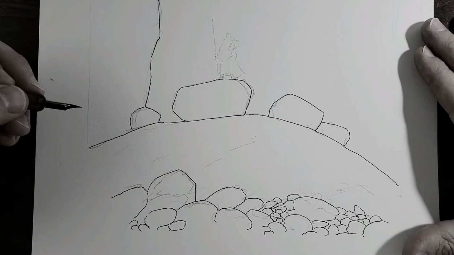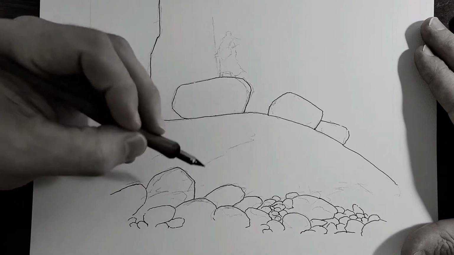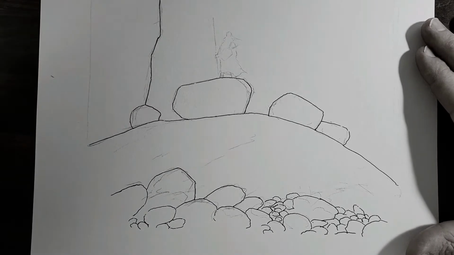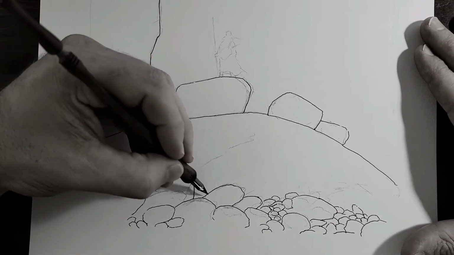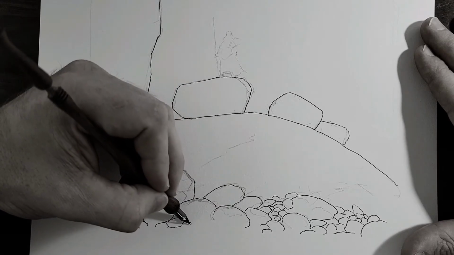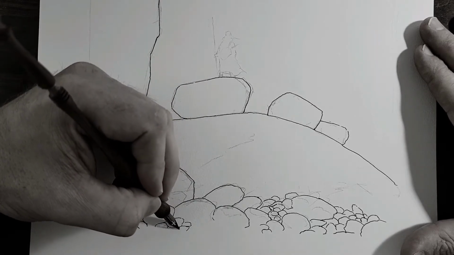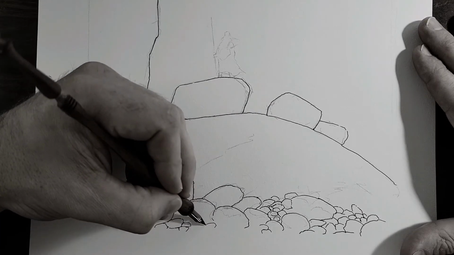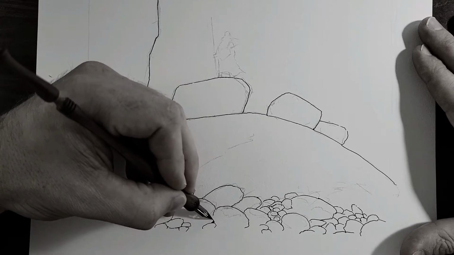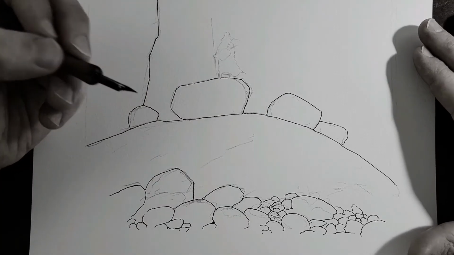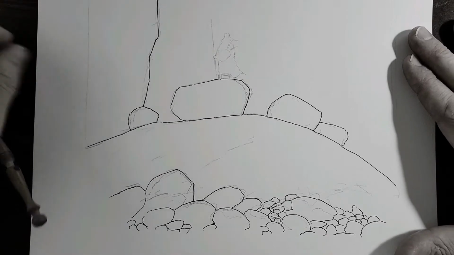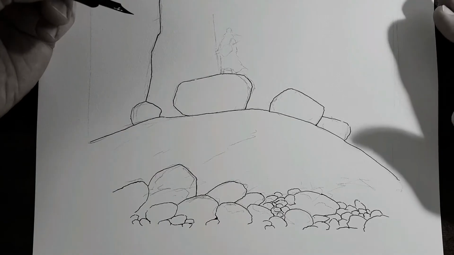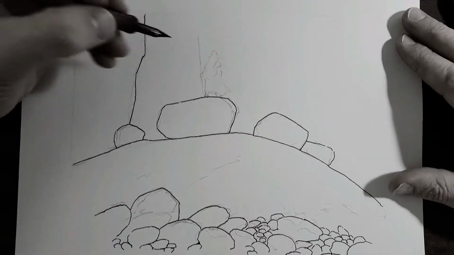Which is really the elements of telling a story. Like they say, the main elements of telling a story is person plus place plus problem. You put those three elements together, a person in a place with a problem, and you have a story. So I'm not necessarily illustrating a problem, though you could, but I am putting a person in a place, and that's a big part of the story. So, got the basics of a scene here.